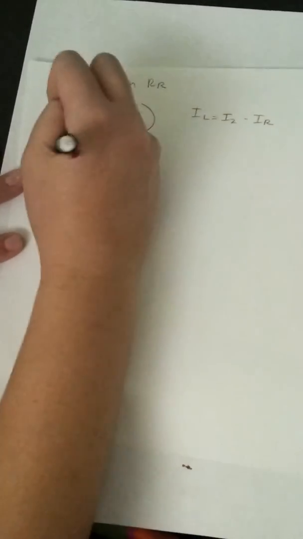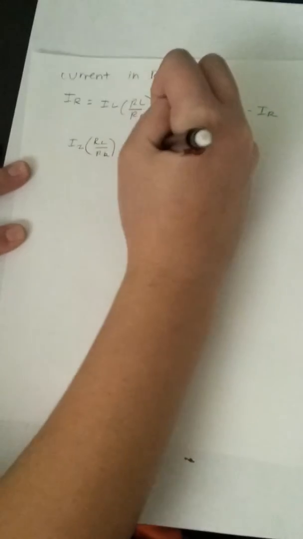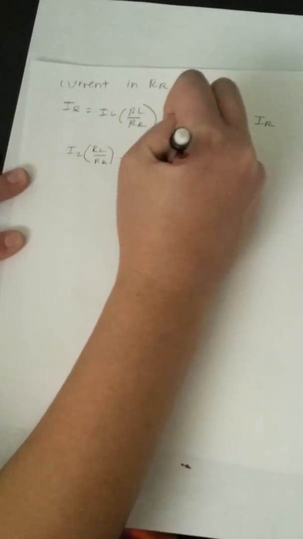That's just the charge node rule rearranged. Therefore, I2 times RL over RR minus IR over R. Just pulling out and simplifying, we'll get IR times 1.